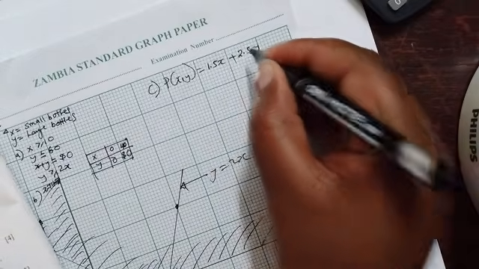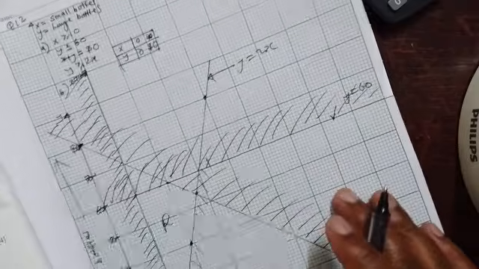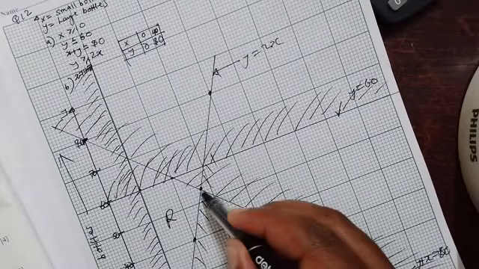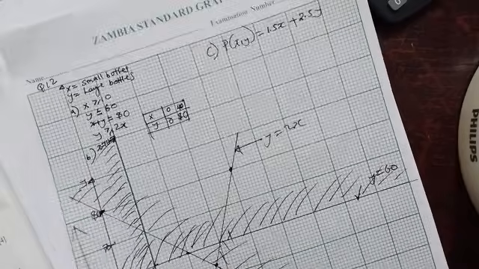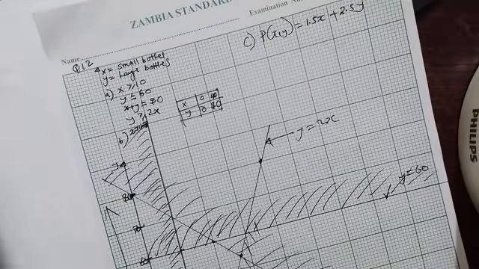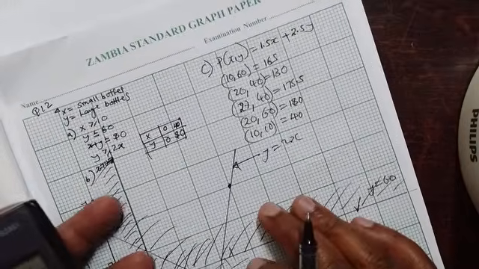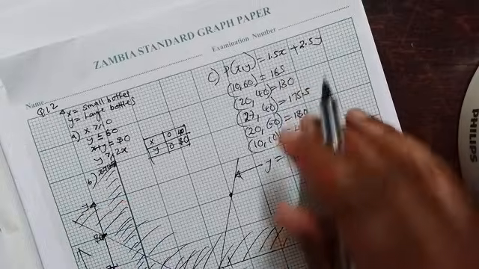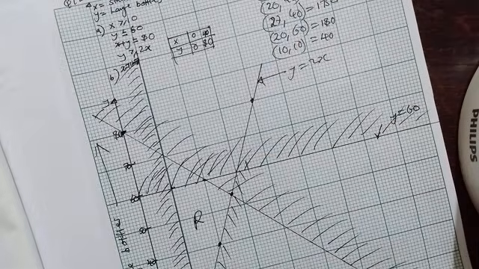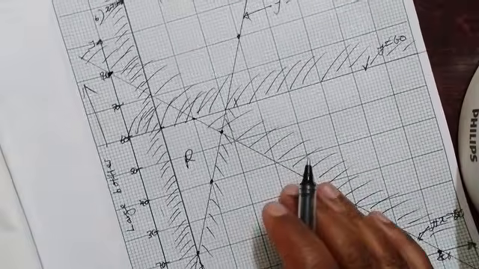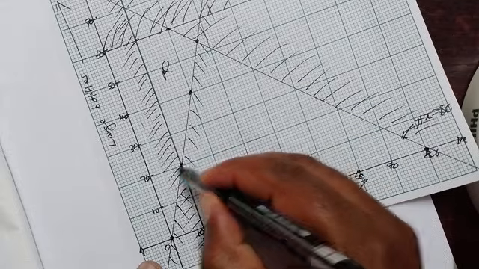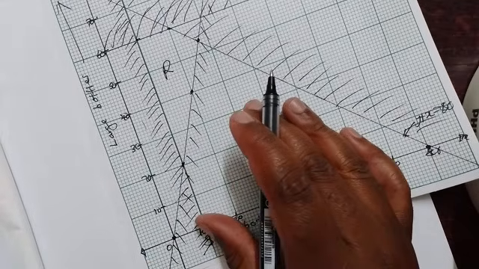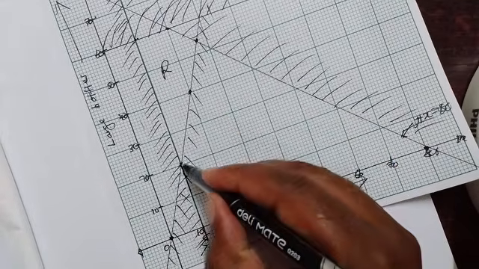So now, what we are supposed to do is you pick the points in these corners. So you have to use this objective function. Now, where do you get the profit? You come to the vertices, the corners here. What is the coordinate of this one? 10, 20. Take note.